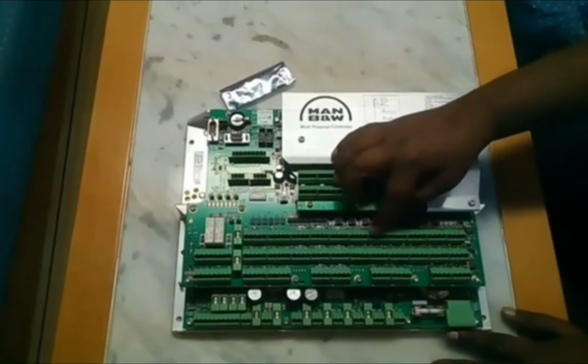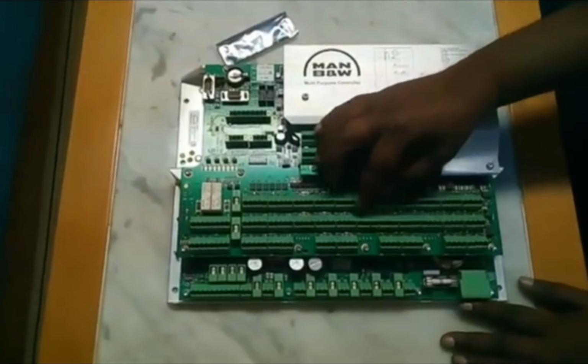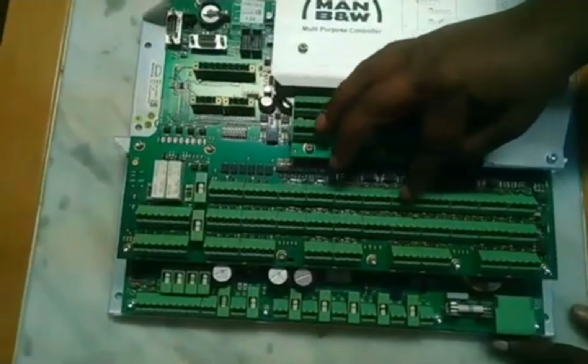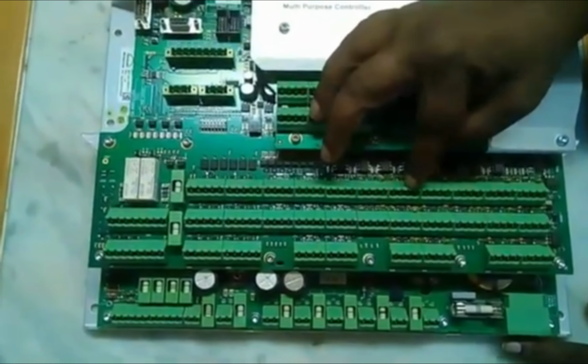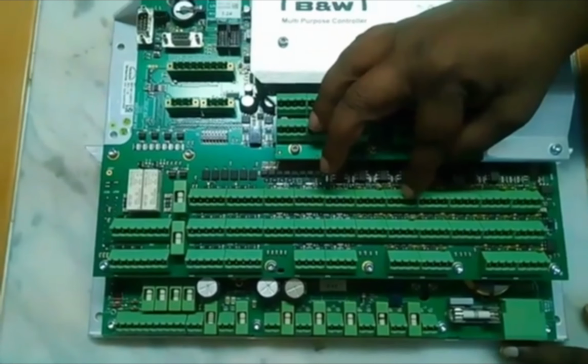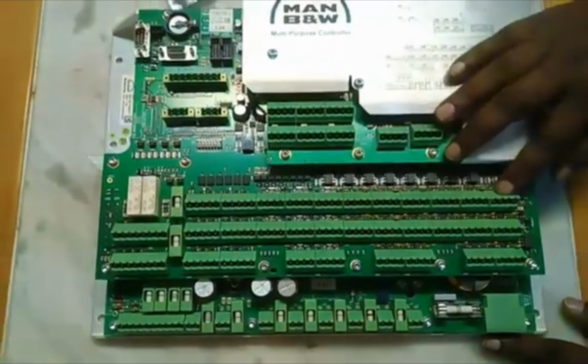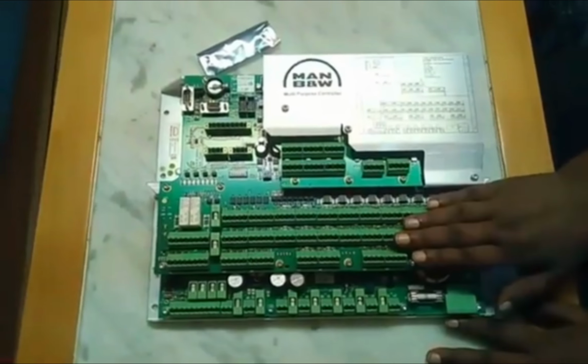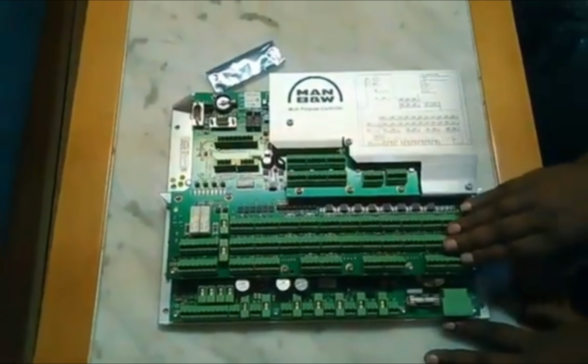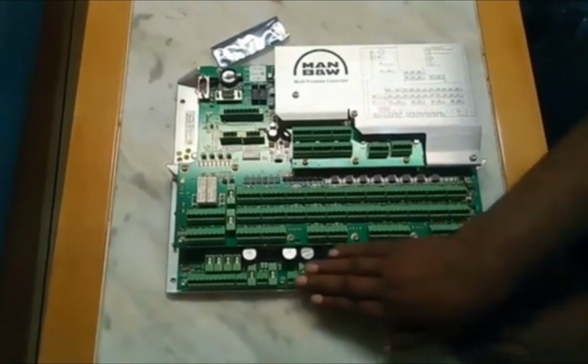These channels are named number-wise. We have 4 pins in one channel, A, B, C, D. A and D are for power supply, and between B and C is actually the signal input or output, which we can use either one as per the program. These boards are set layer by layer.